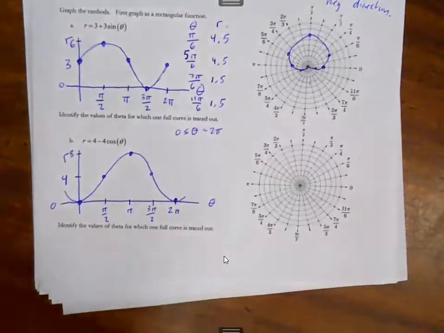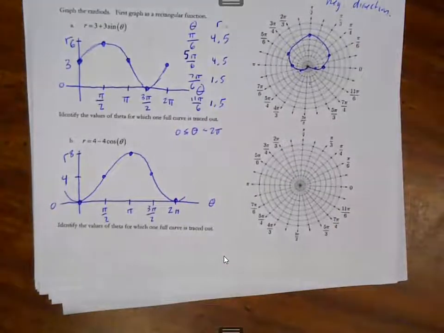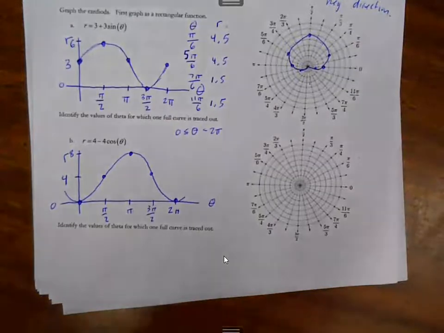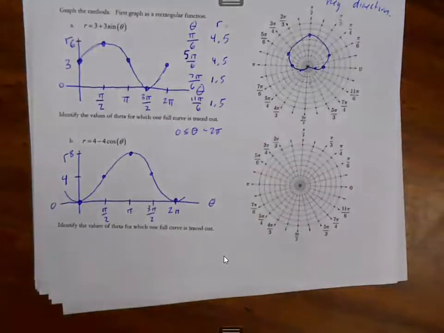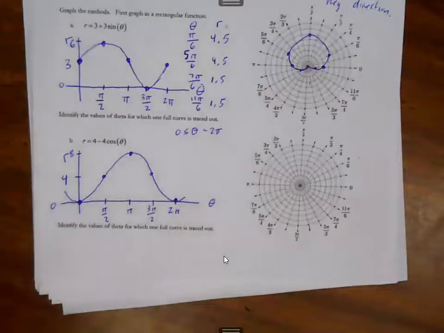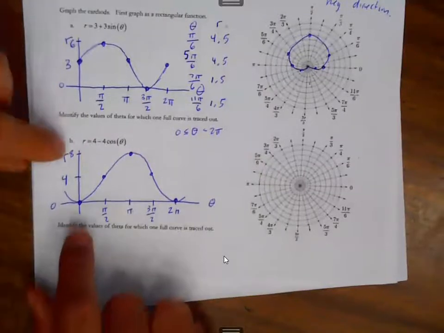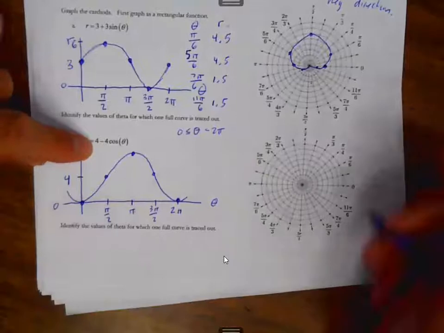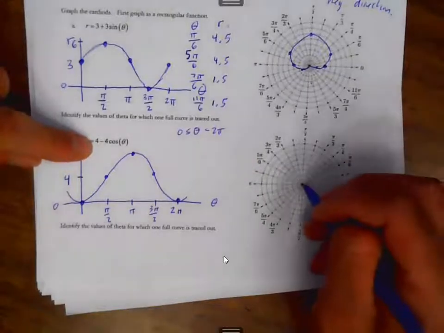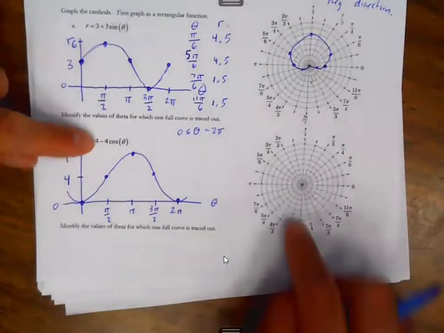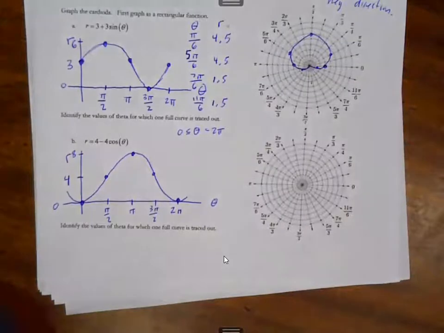All right, so yeah, and the curve is important because it shows us where we are getting farther away from the pole and where we are getting closer to the pole. This is why cosine ones are going to be symmetric over the x-axis, because cosine always starts at the max or the min. So the big part or the dimple is always going to be on the x-axis on either side.